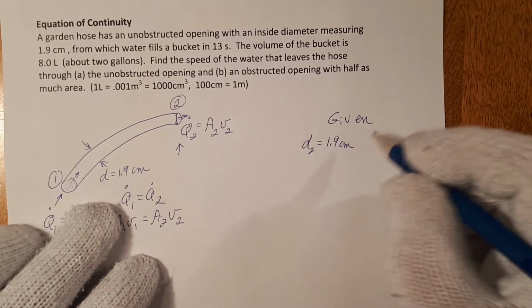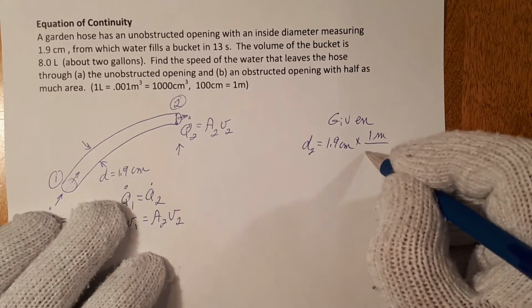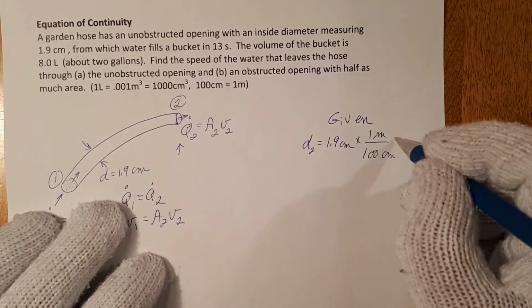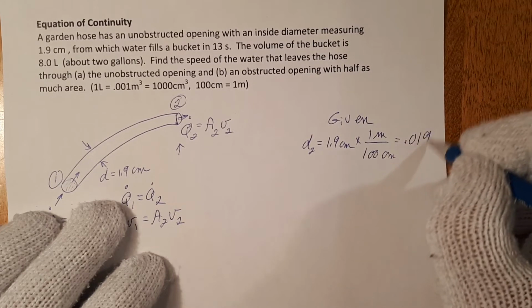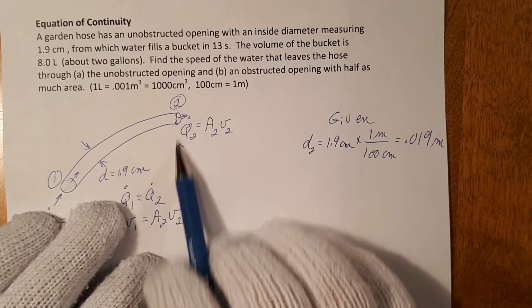And we need to change this to proper base units. So we'll do that right here. 1 meter per 100 centimeters. And that gives us 0.019 meters. That will be the diameter at this point.